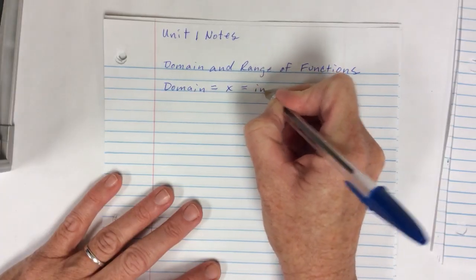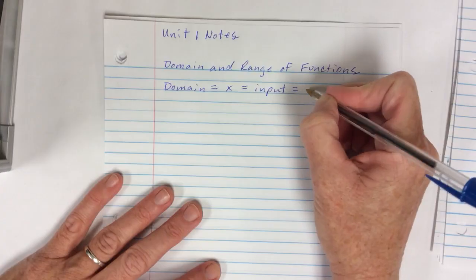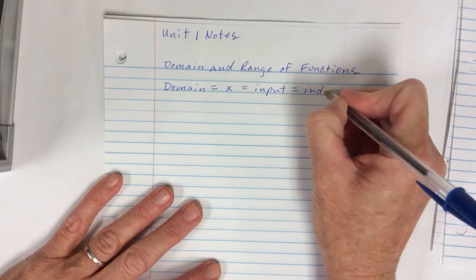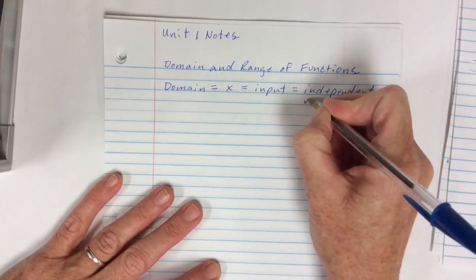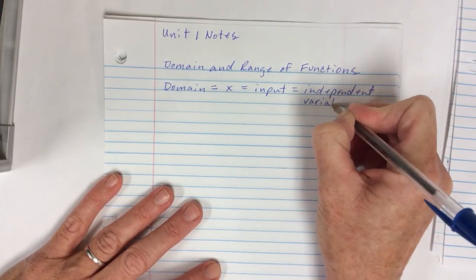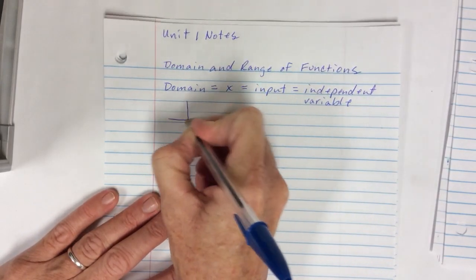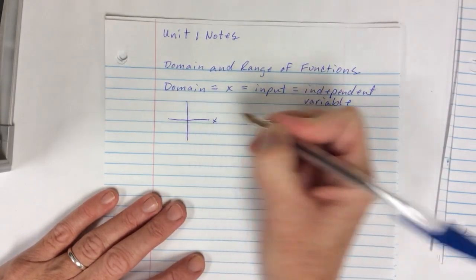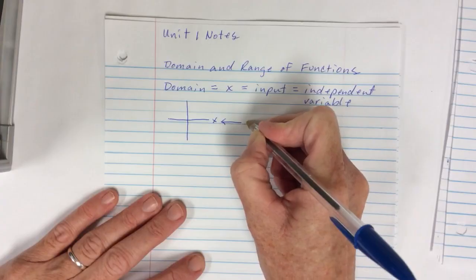It's your input. It is your independent variable. So here's your graph. Here's your x-axis. That is the domain.